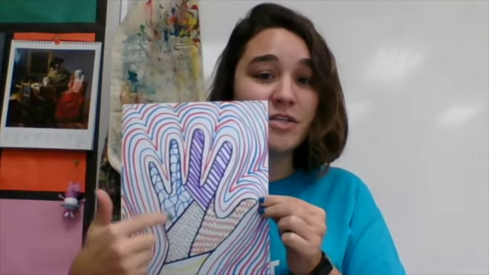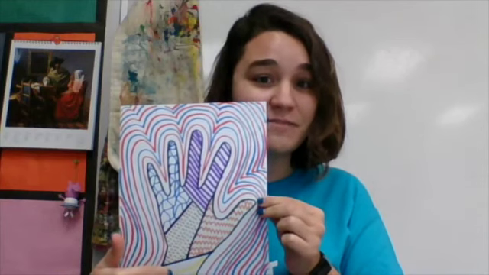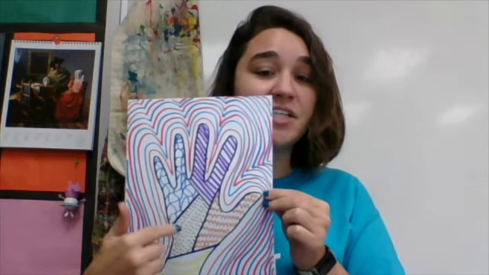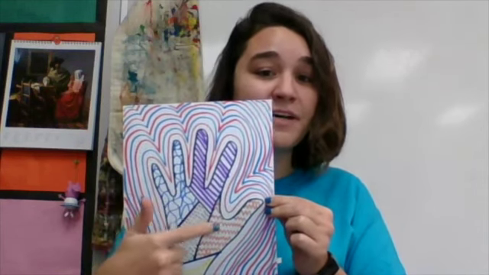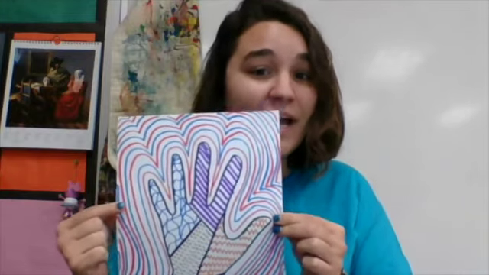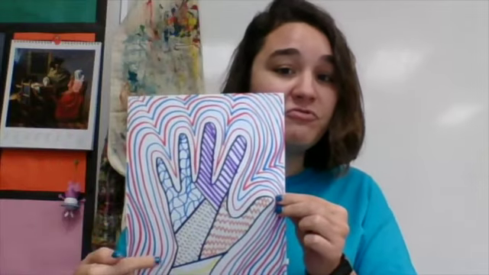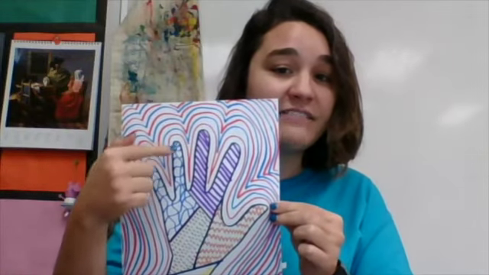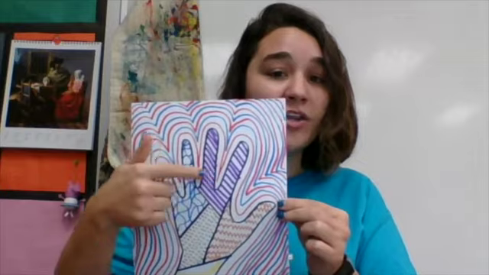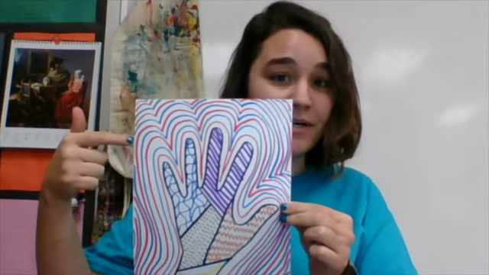I have 1, 2, 3, 4, 5 sections. And each section should have a different type of line work inside of it. I am also looking for this radiating line where you follow the path of your hand all the way out into the edge of the paper.